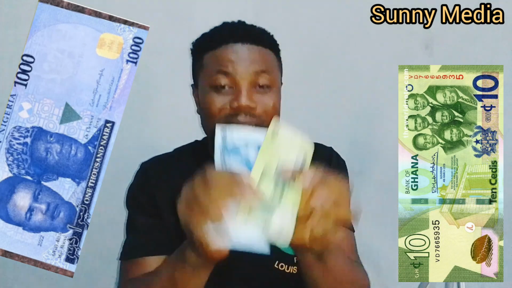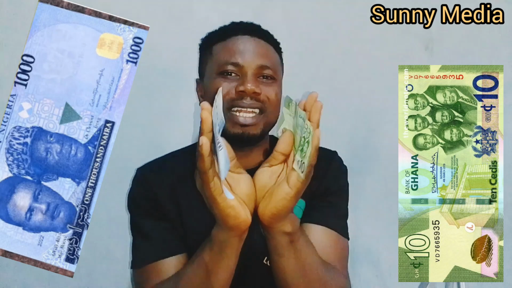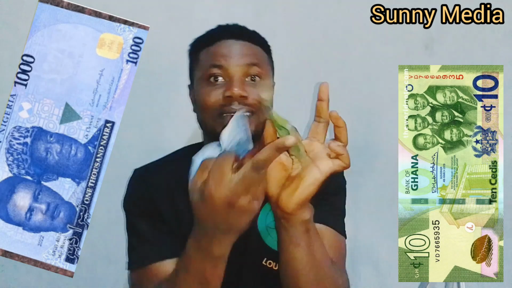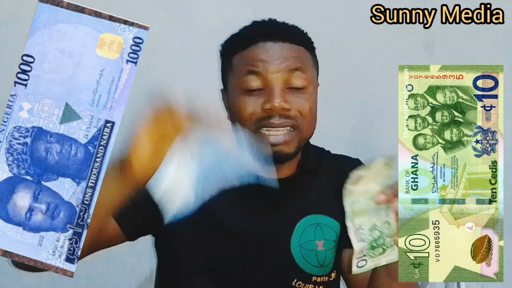But what I want to talk about in this video is that these two are the same. The only thing that usually affects them is the exchange rate, because of the dollar. The dollar controls the two currencies. Even all the local currencies we are using, the dollar controls most of them. That is why whenever the dollar is high, it affects the local currency in a negative way. When it comes down, it affects the local currencies in a positive way.